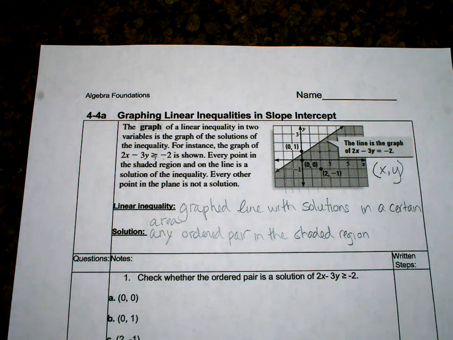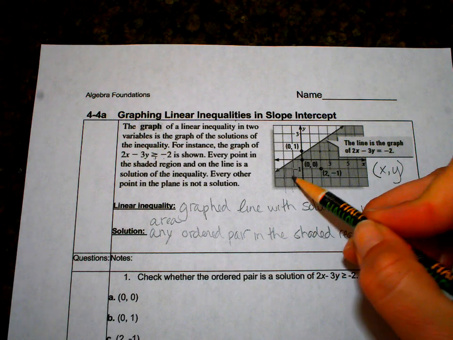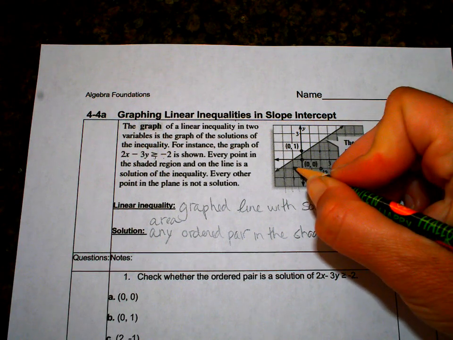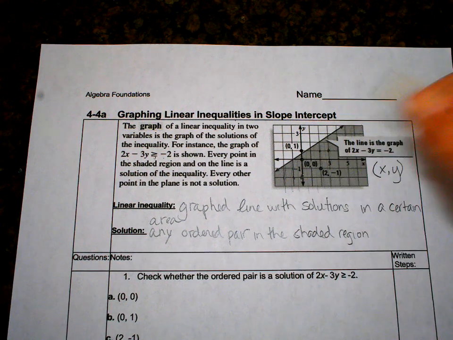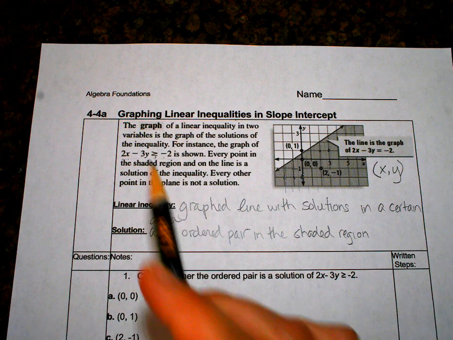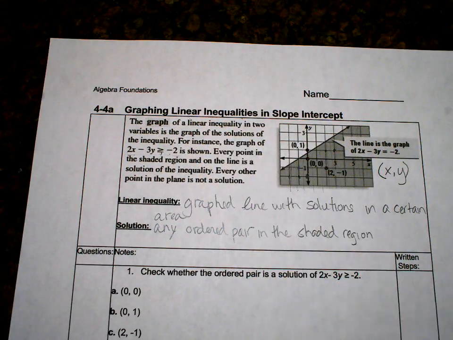Okay? These are all solutions. Every dot, whether it's marked or not, here, here, here, these are all solutions to this inequality. Now we need to make this inequality into y equals mx plus b, and that's what we're going to practice today. So here we go.